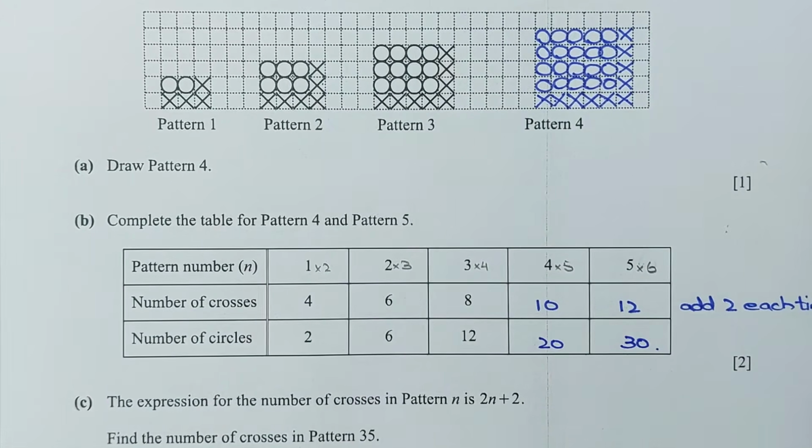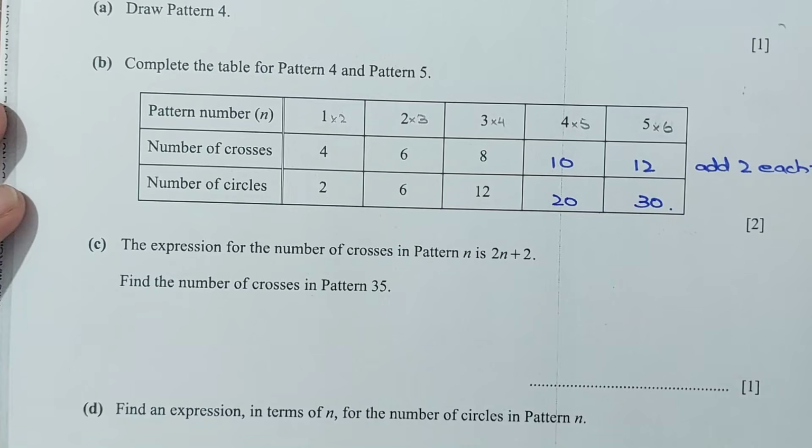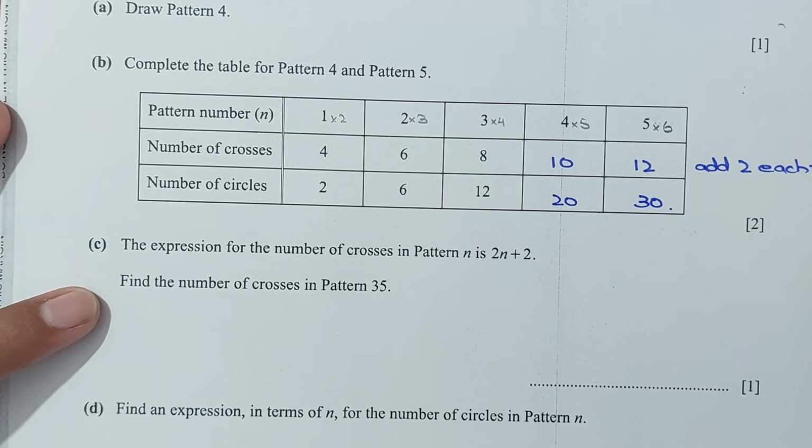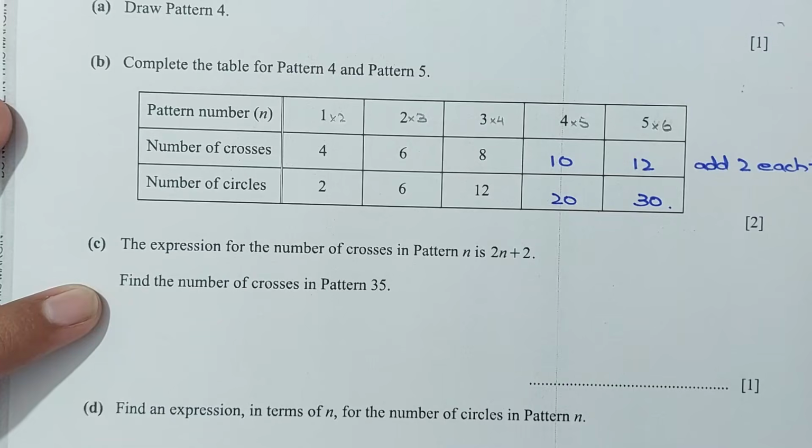Now for part C, the expression for the number of crosses in pattern n is 2n plus 1. Find the number of crosses in pattern 35.